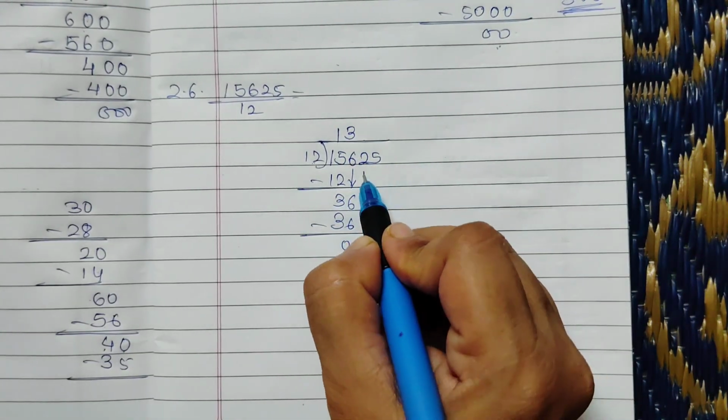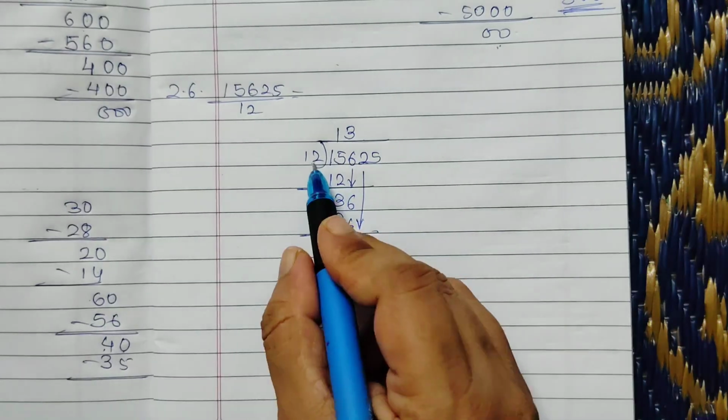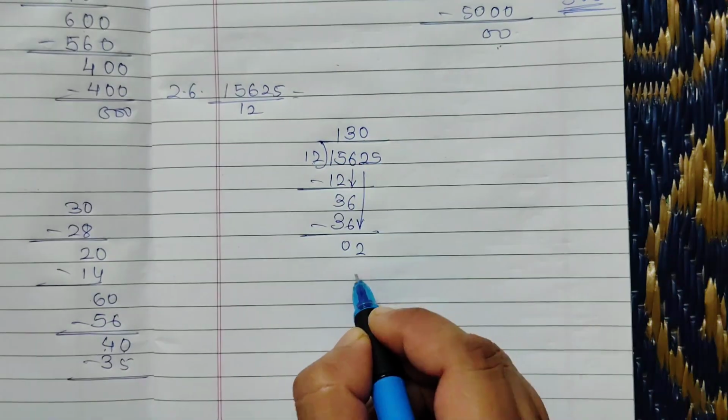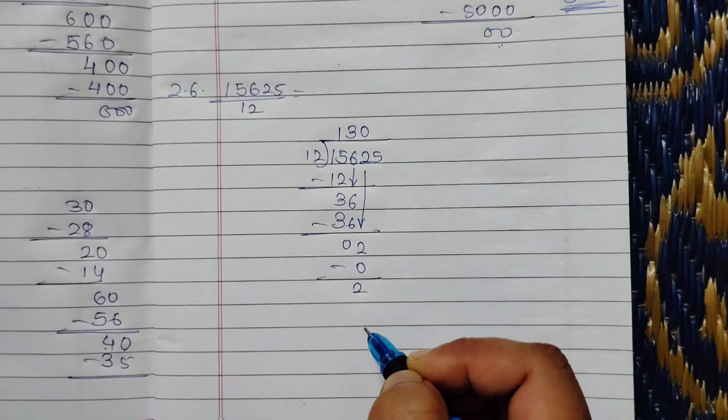So what is next? 2. 2 comes down. 2 is smaller than 12. So 12 0s are 0. Okay. Next.